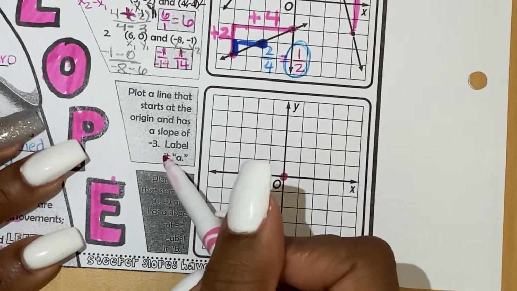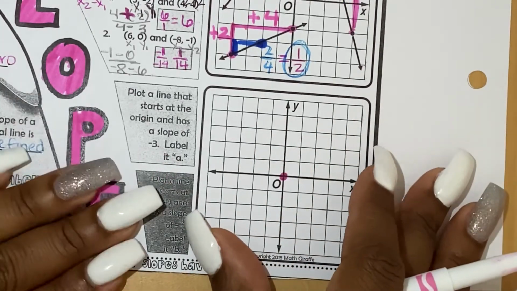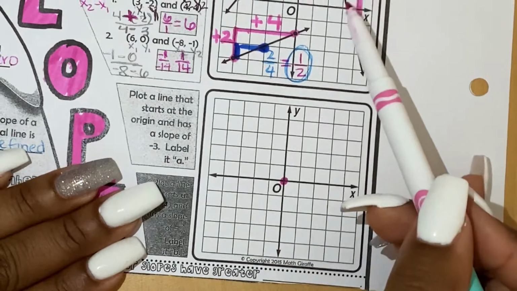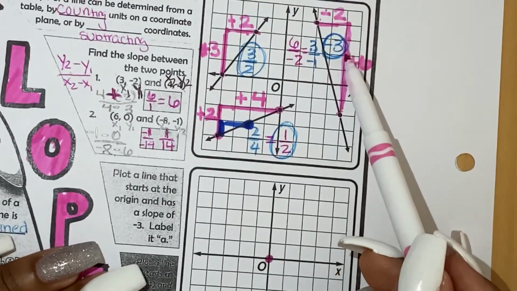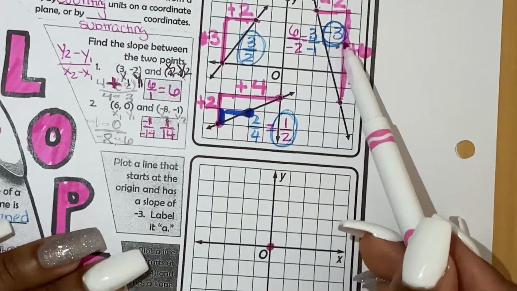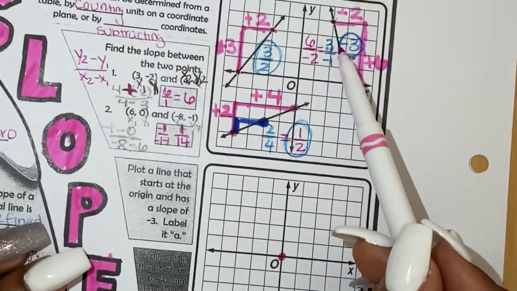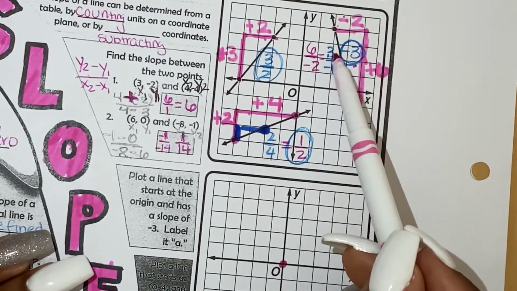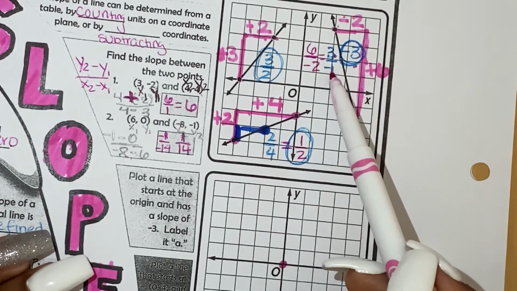It wants us to have a slope of -3. If you look at the graph above, that had a slope of -3. And to get to that -3, I had to go up 3 to the left 1.